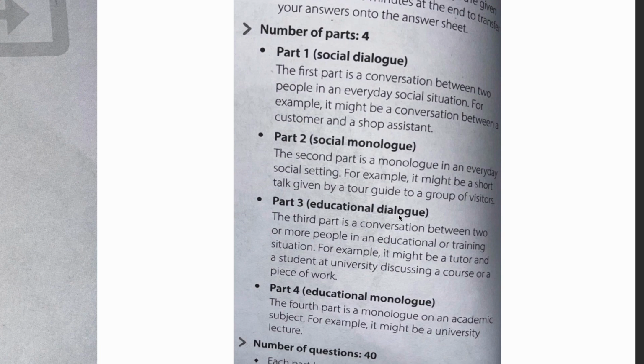And then we have an educational dialogue. So this is for them to test your academic way of understanding. Are you able to understand the academic English as well? What is an educational dialogue? The third part is a conversation between two or more people in an educational or a training situation. For example, it can be a teacher and a student discussing something or so on.